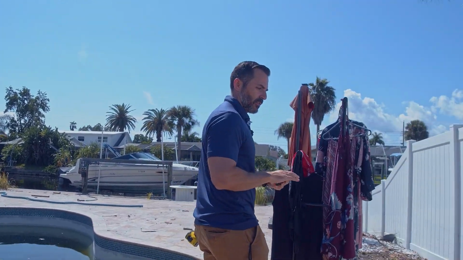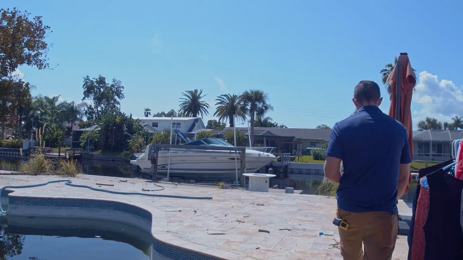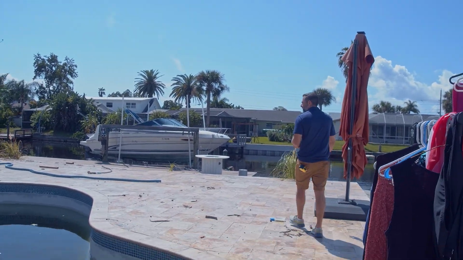I also like to take photos of different angles. So if I'm taking this angle here, I want to go and take the other angle. Man, this is a nice house.